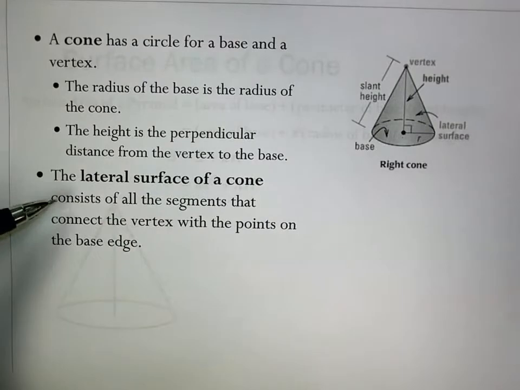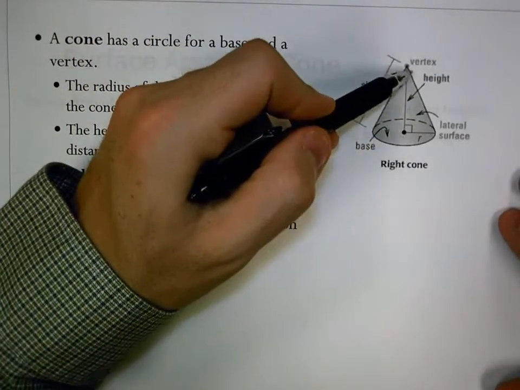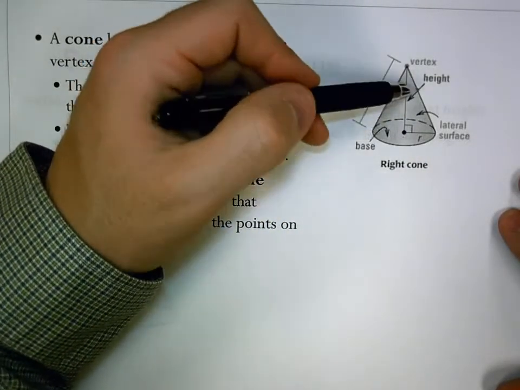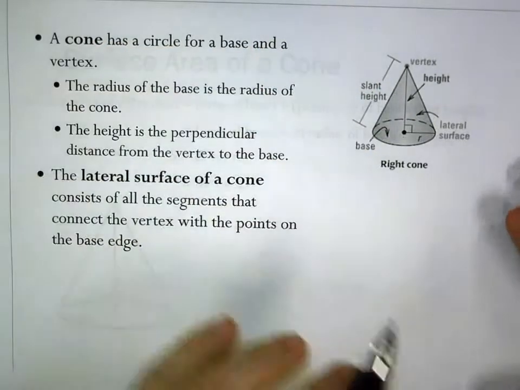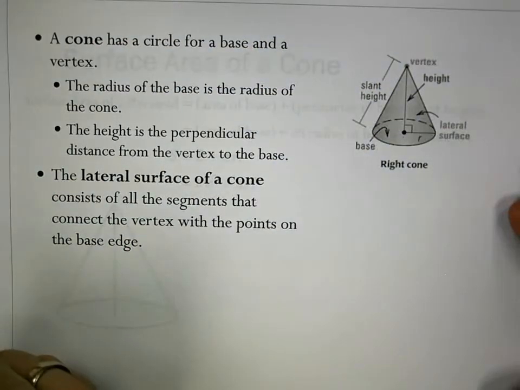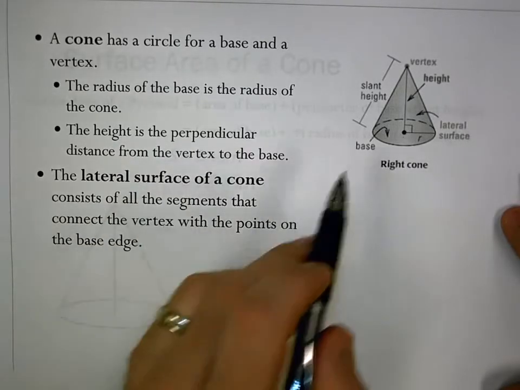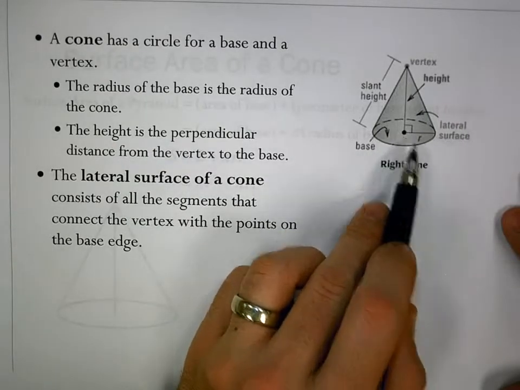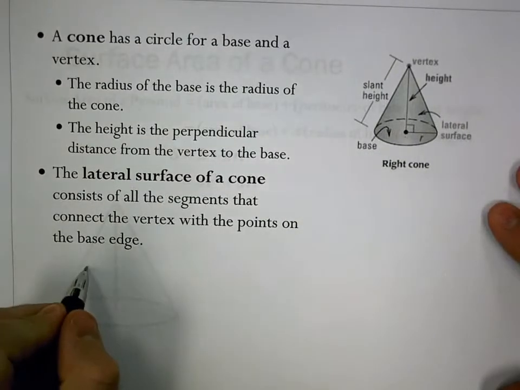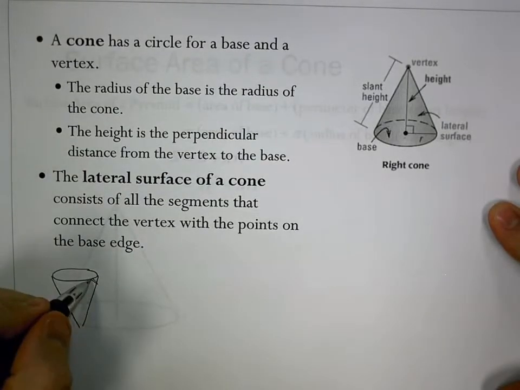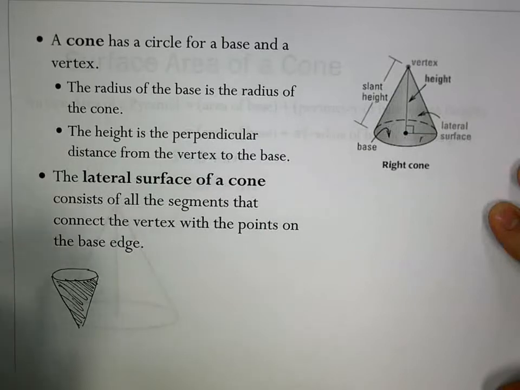Now the lateral surface of the cone contains all the segments that connect the vertex with the points on the base edge. What that's saying is if we just kept drawing lines from the vertex down to the circle, we would eventually have it going all the way around, and that represents the lateral surface. If you've had an ice cream cone, that cone shape is the lateral surface because that base isn't there. It's where you put the ice cream.